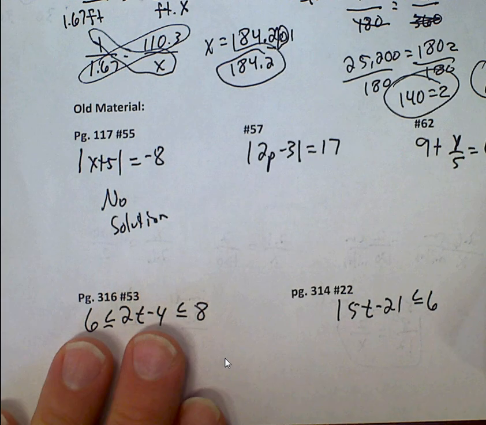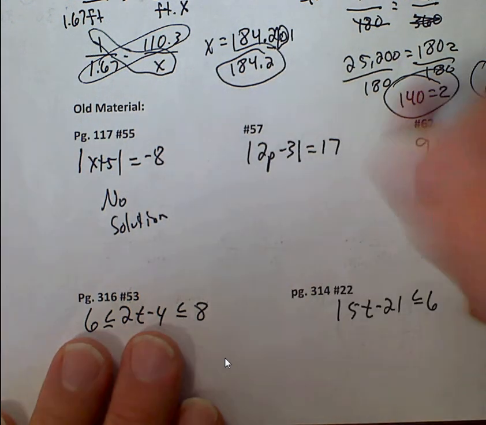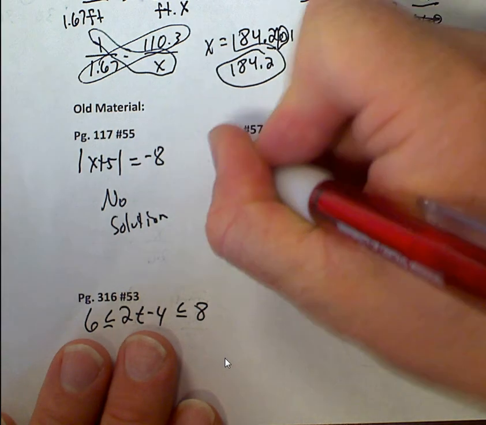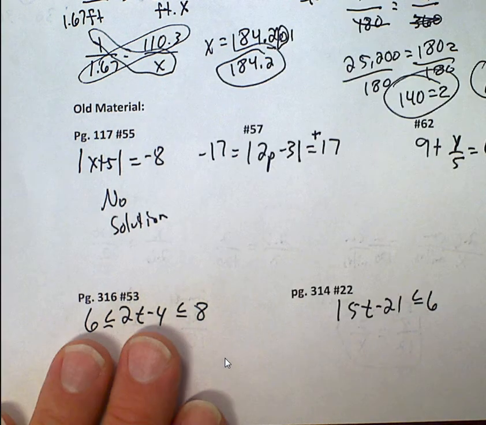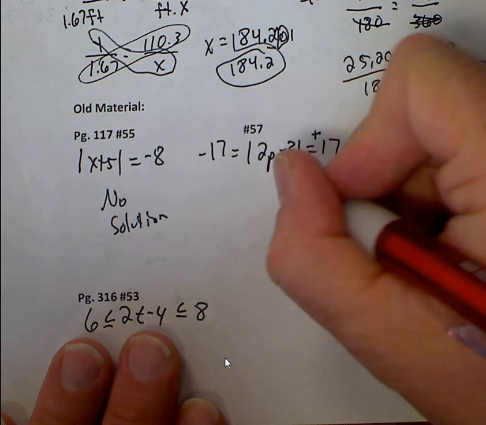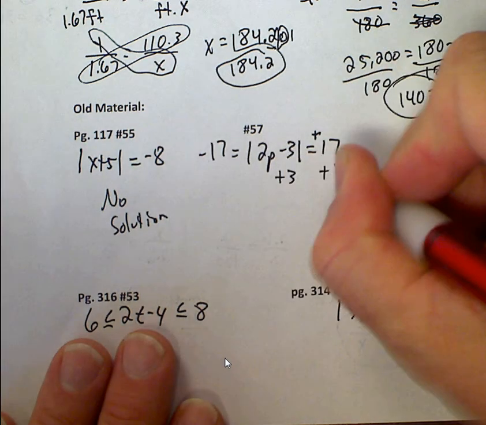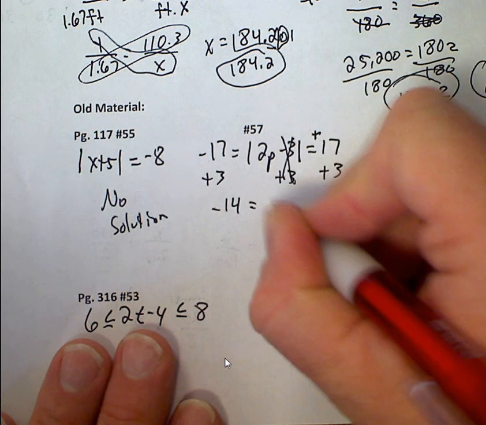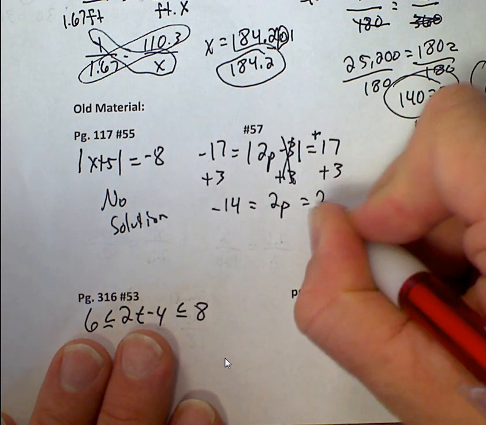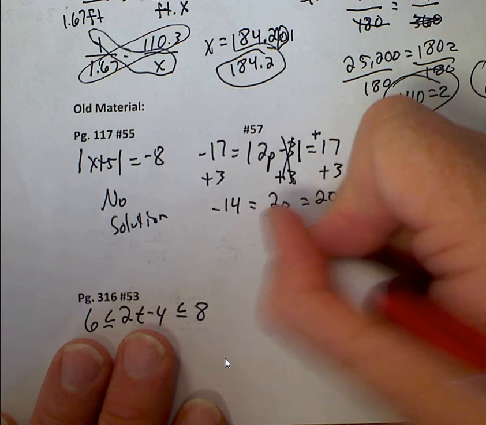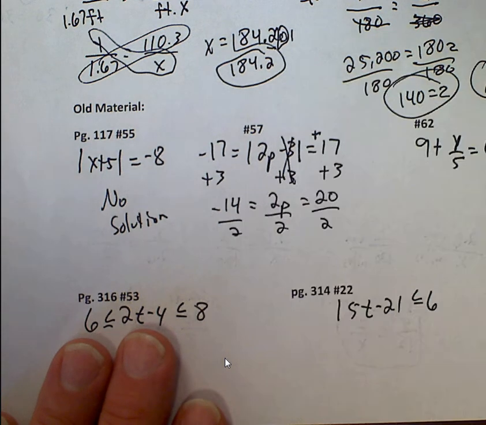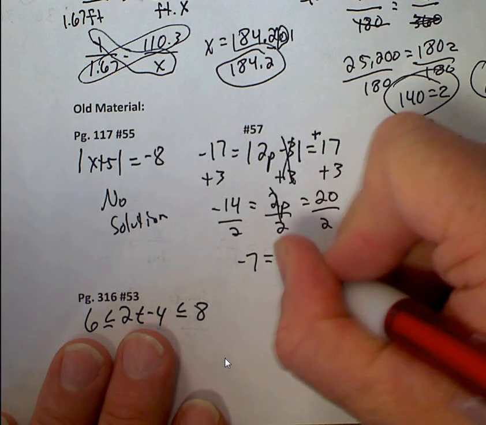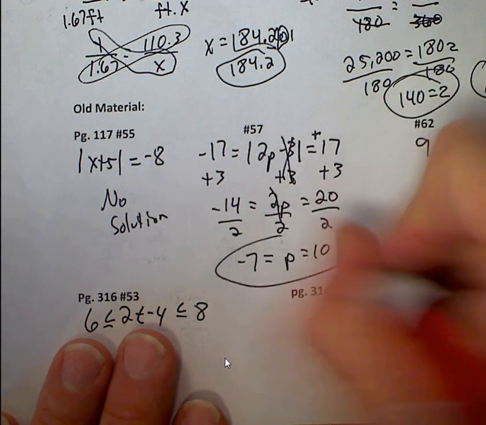Number 57. Pause the video and try. On 57, distance of 17. The point +17 and the point -17. So I would add 3 to all sides. That would give me -14 equals 2p, which equals 20. Divide everything by 2, and I get -7 equals p equals 10.